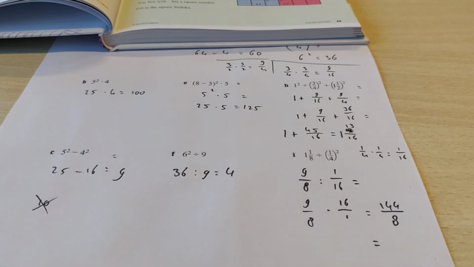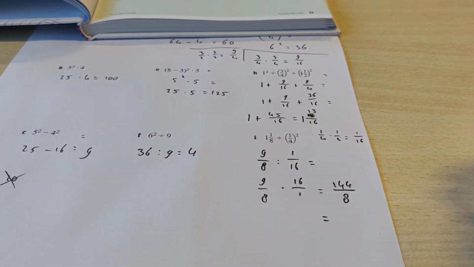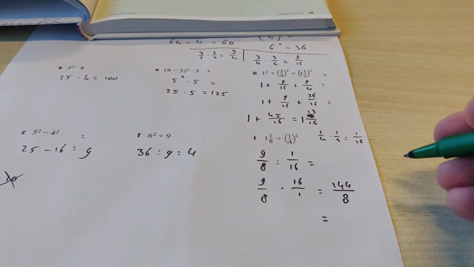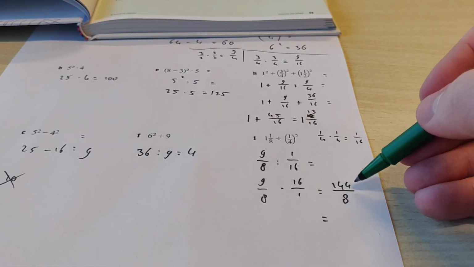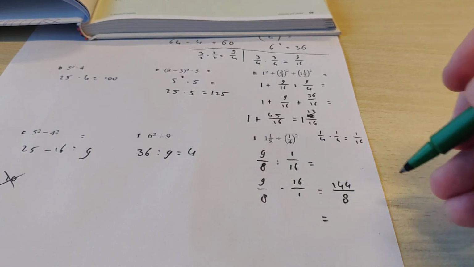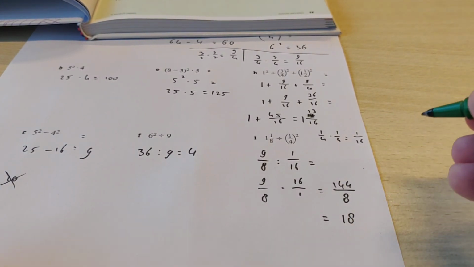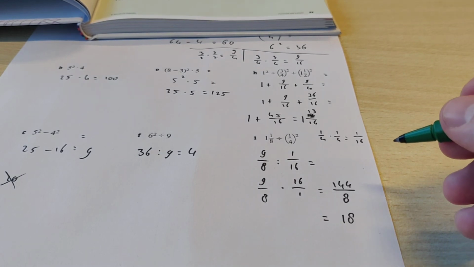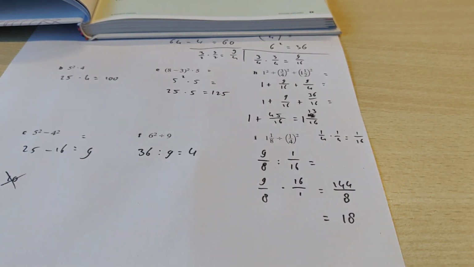Now maybe you can make that smaller, right? How many times does 8 fit into 144? Well, if this were 160, it would fit in there 20 times. So this is 16 less, so I think it will fit in there 18 times. And then that's the answer. So this was the answer for exercise 3, a very big exercise as you can see.